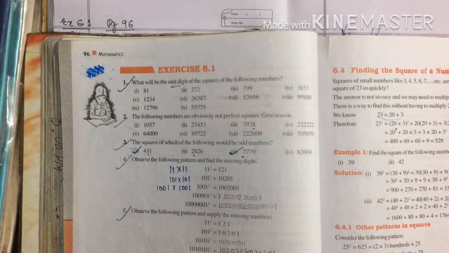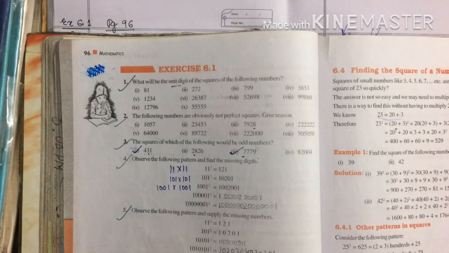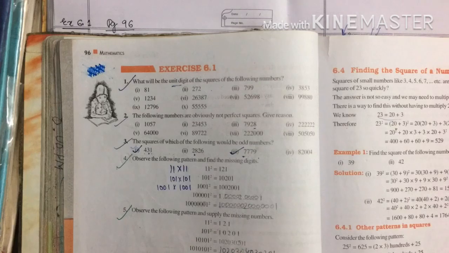You have been given some numbers and you have to find out that if you calculate the square of these numbers, then what will be the unit digit? Means what will be the digit at one's place? The last digit, or you could also say in which digit the square of these numbers will end.